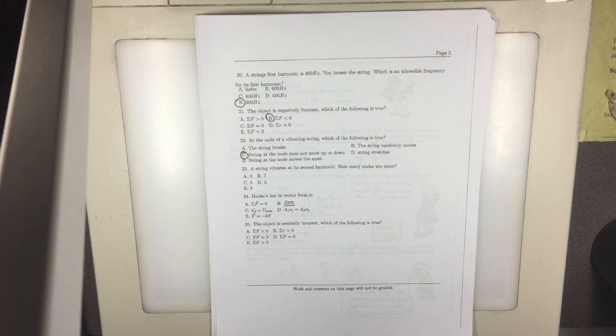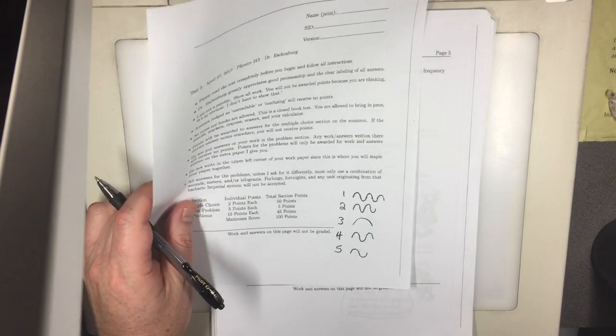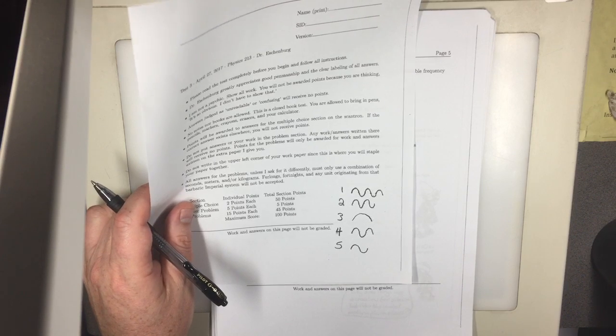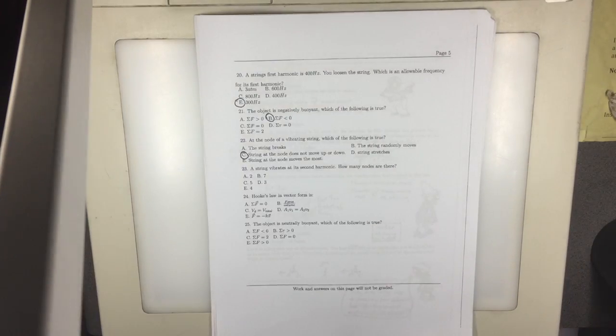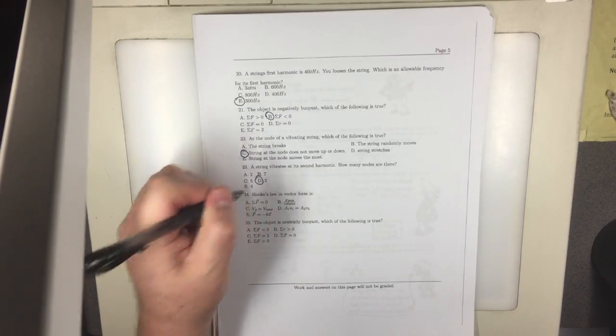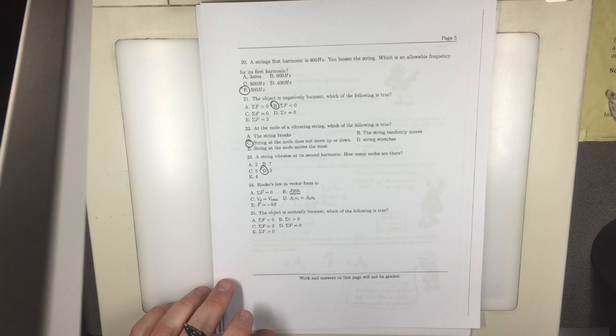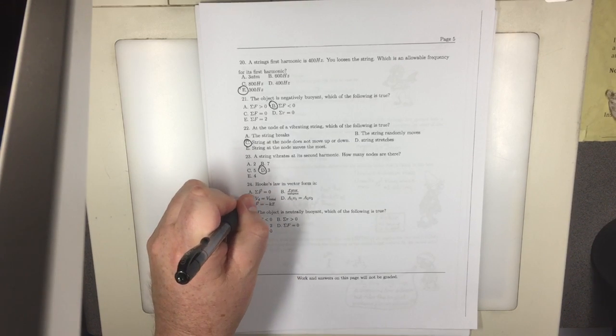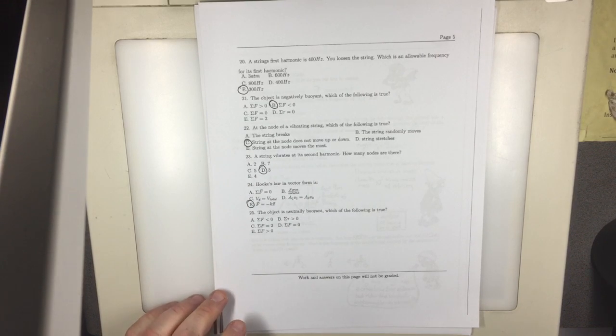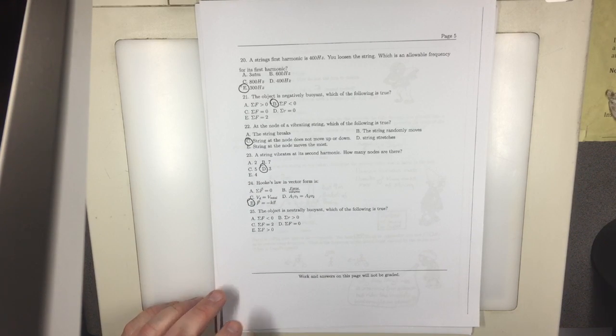So which one of these? So second harmonic is which string? 5. So how many nodes are there? There are 3. Hooke's law in vector form is what? E. Neutrally buoyant means what? D.